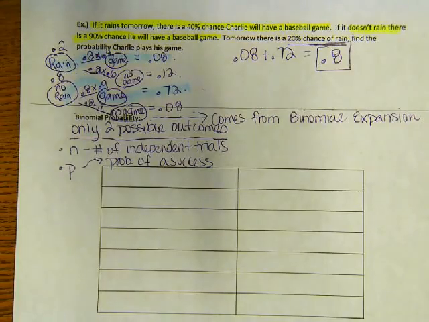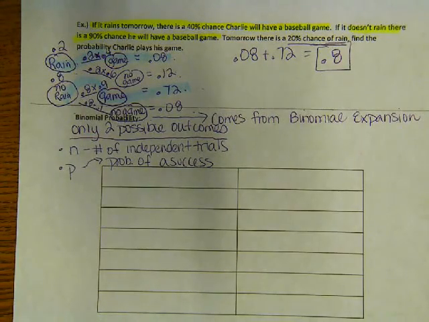Now, sometimes I use that word success, but it's not necessarily a success. It's the thing we're measuring. Like if we're measuring illness, like what's the percentage that they're going to get the illness, I wouldn't consider getting that illness a success, but it's what I'm counting, okay? So the p is going to represent what probability am I trying to figure out.